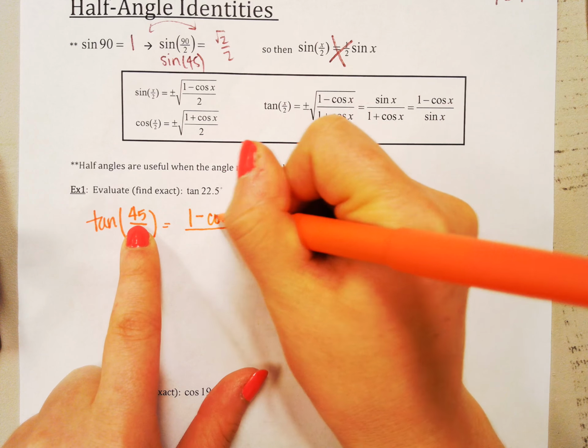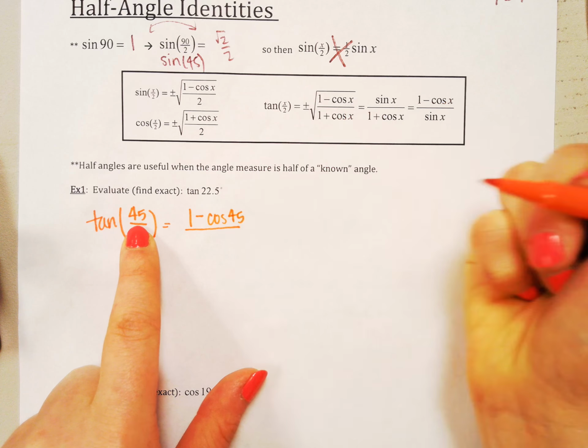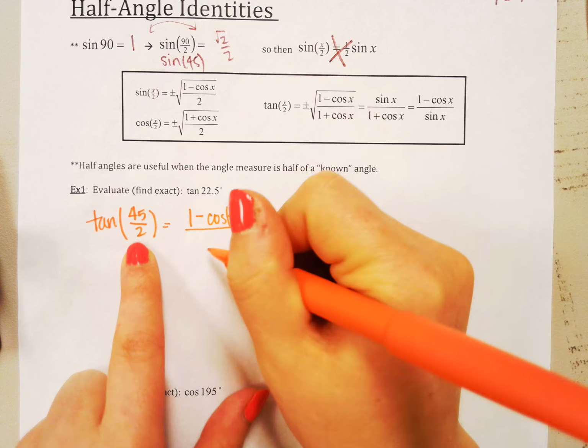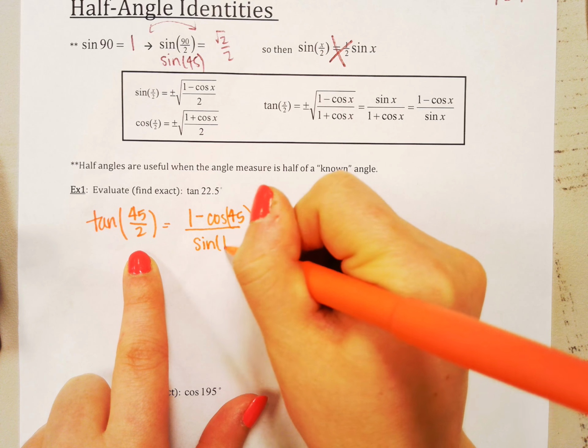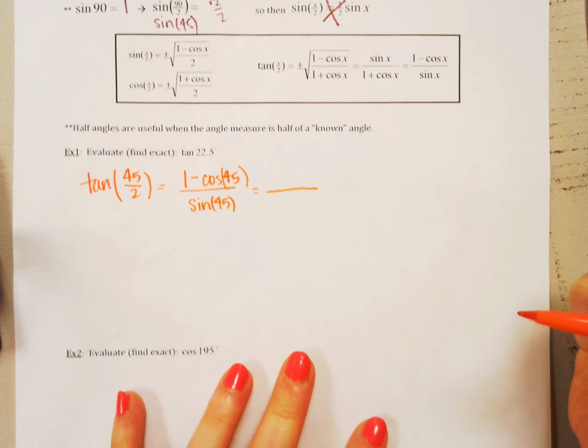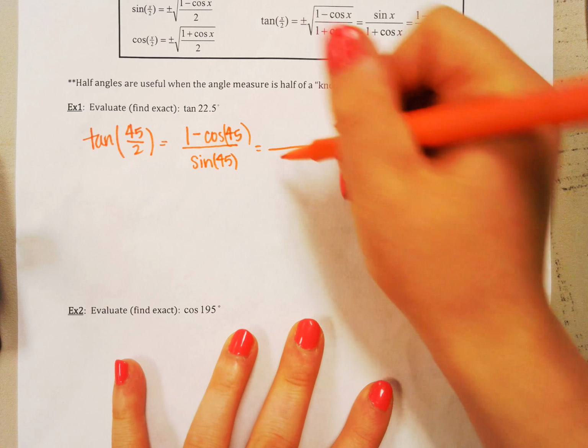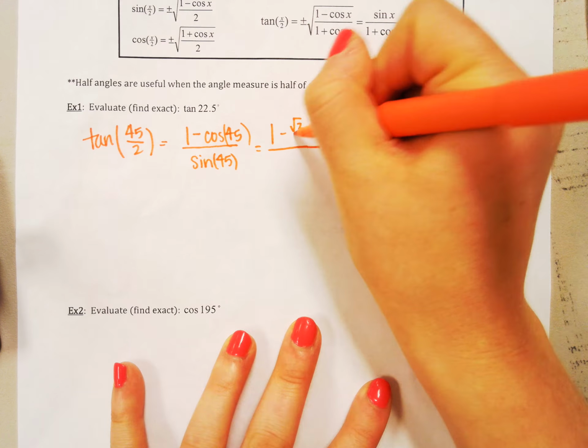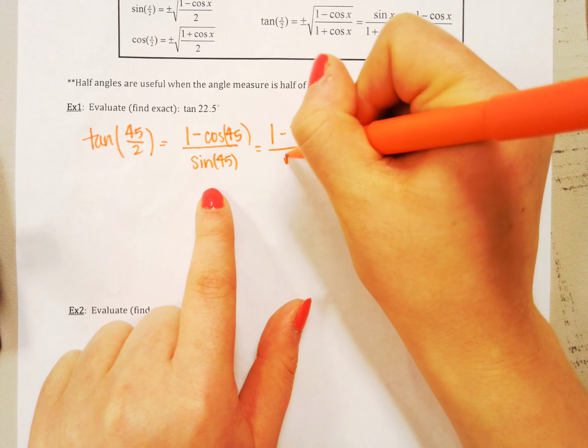So I'm evaluating 1 minus the cosine of 45 degrees over the sine of 45 degrees, which are both angles and ratios that I know. Cosine of 45 is root 2 over 2, so 1 minus root 2 over 2. And sine of 45 is root 2 over 2.